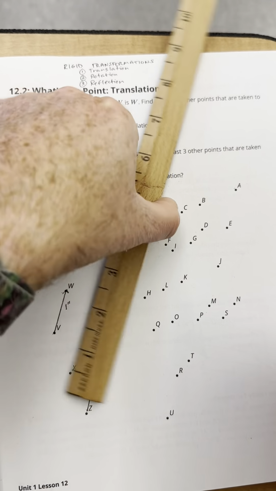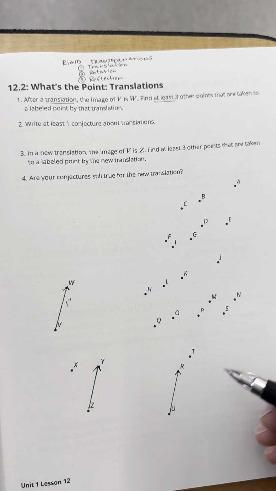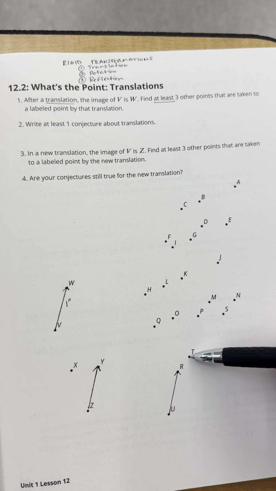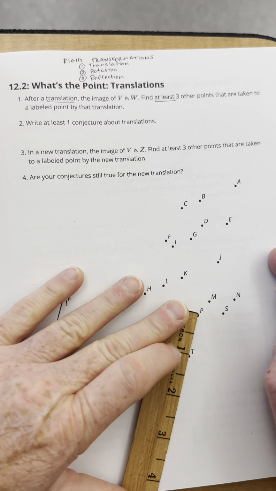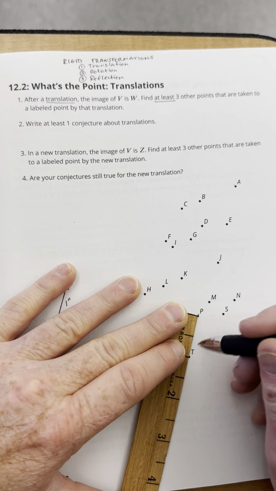We're just gonna start drawing as many as we find. All right, let's look U to R. That looks good. Let me just triple check. That's an inch. So let's draw that one. Okay. What about T to P? Let's see. Yeah, it's an inch.